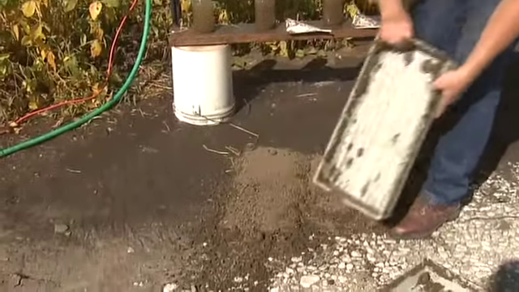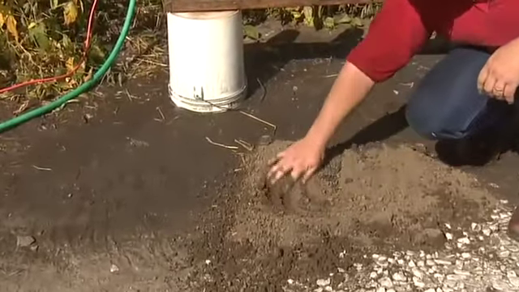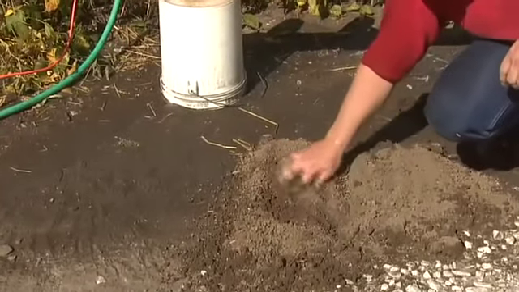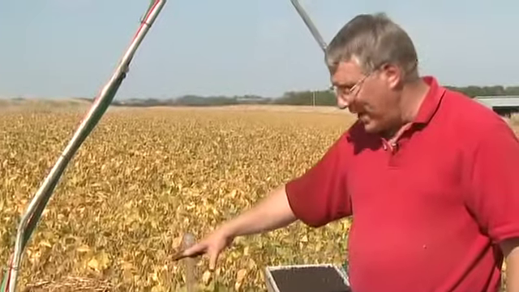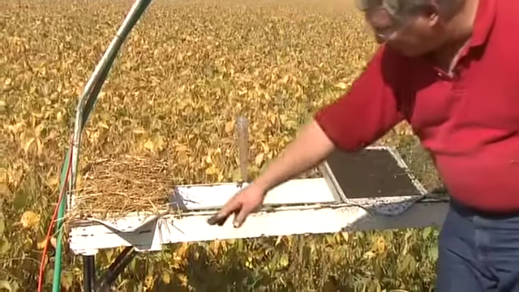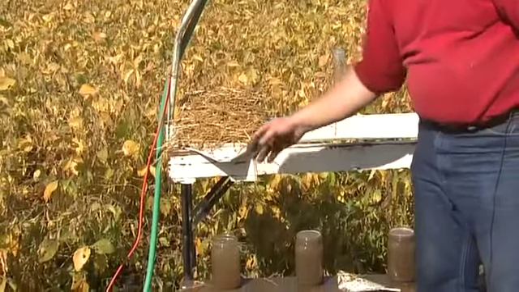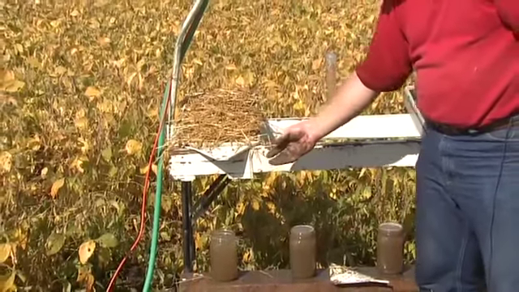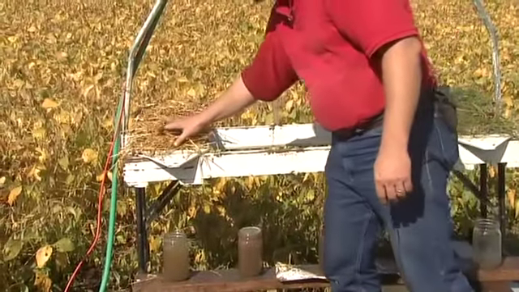When it comes to water soaking in, yeah, we had a little bit of water soak in, but it's about the same as with no residue cover. We still had some raindrop impact, still had some sealing, still had quite a bit of runoff and erosion. Now the last one, a lot clearer runoff, a little bit less volume there. In fact, these 2 jars overtopped. That third one with the residue cover did not.